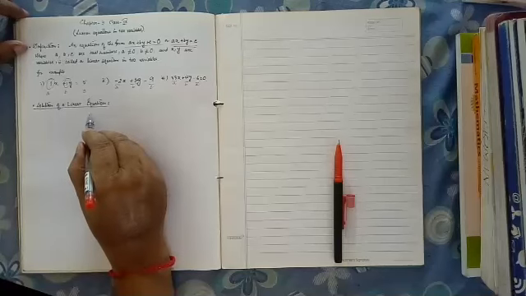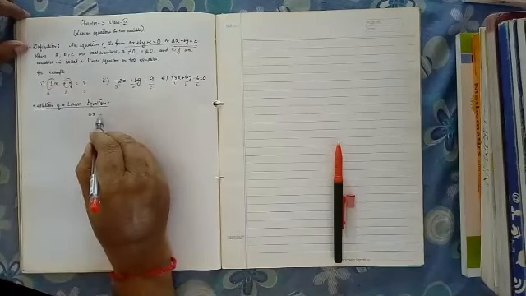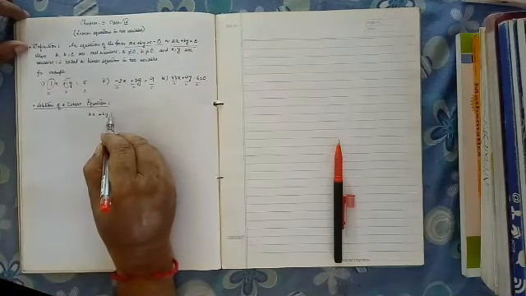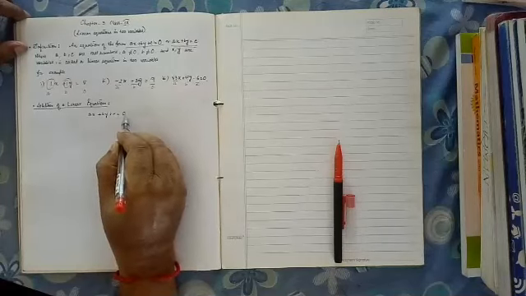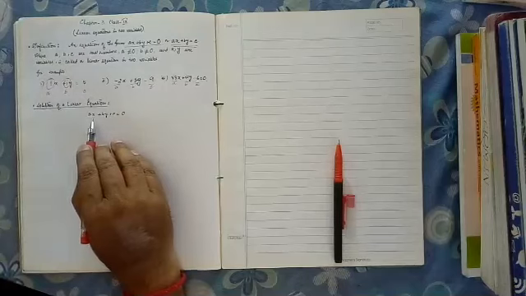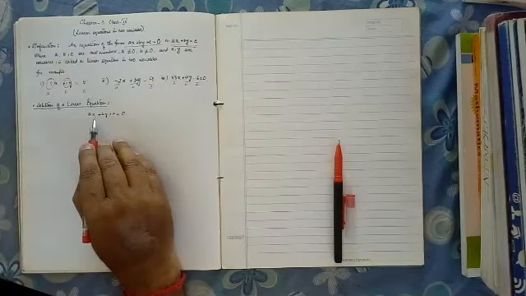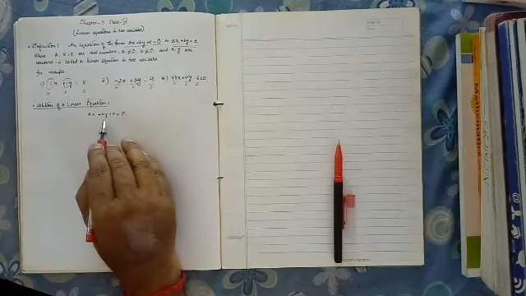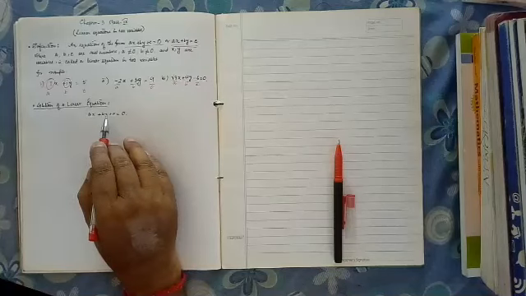Okay, so the standard form is ax plus by plus c is equal to 0. Solution means a pair of values of the variables x and y which satisfies the equation.